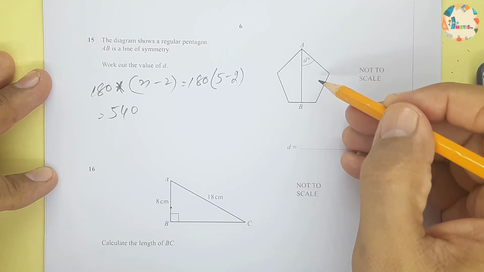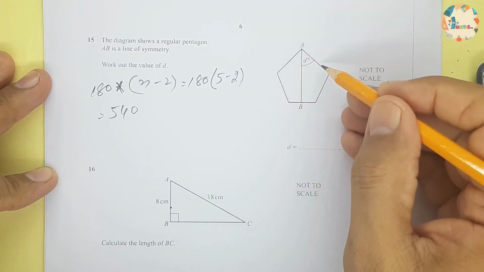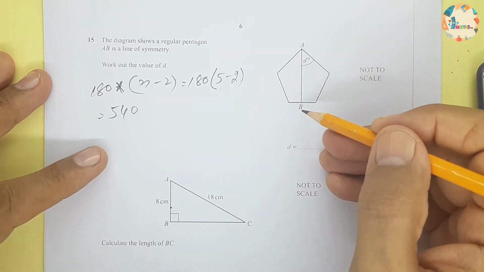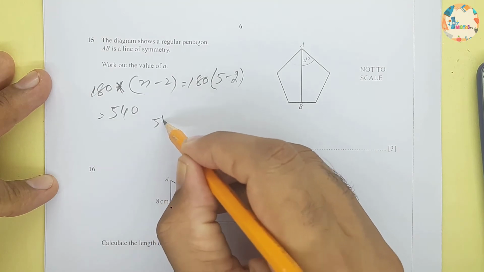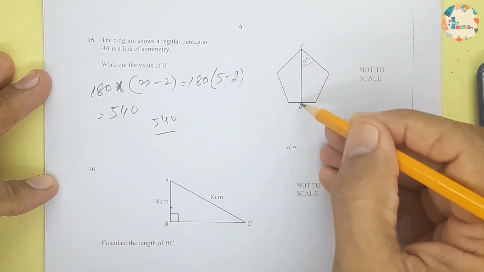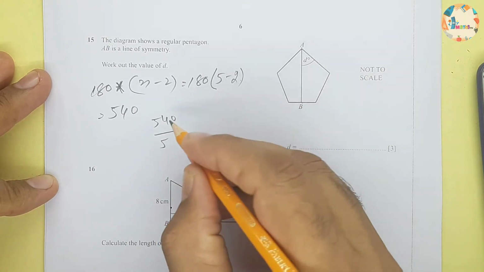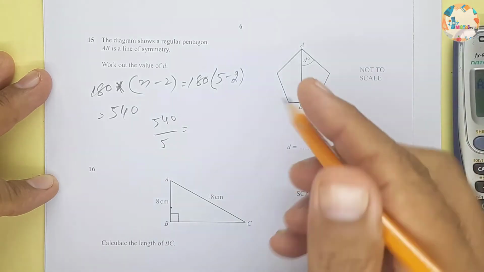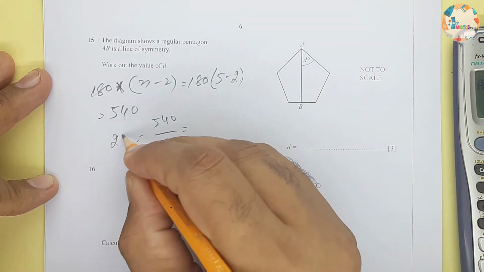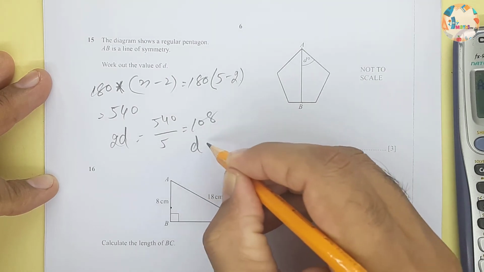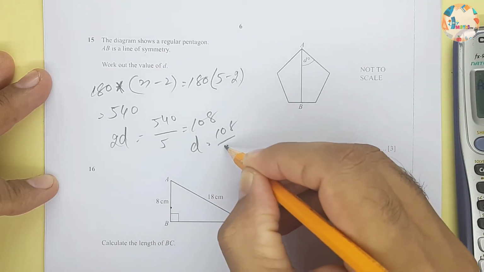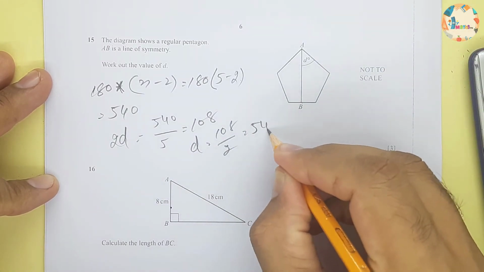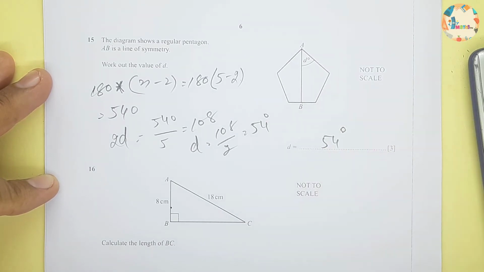For example, if we split a pentagon into triangles, we get 3 triangles, so 3 into 180 can also be used. 540 divided by how many angles? We have 5 interior angles, so 540 divided by 5 is 108. So 2D is equal to 108 and D is equal to 108 divided by 2, which is 54. The answer will be 54 degrees.